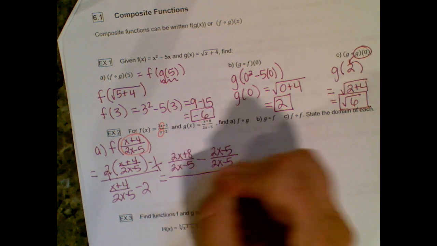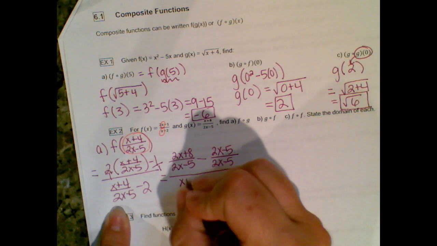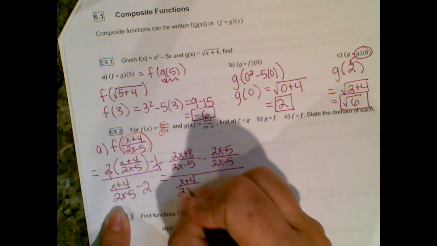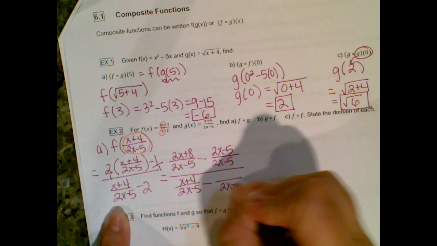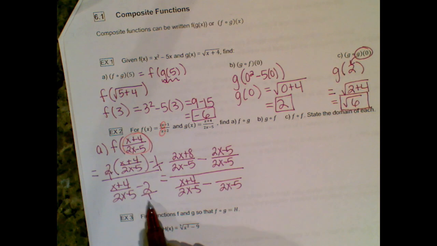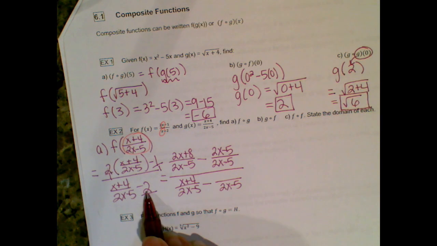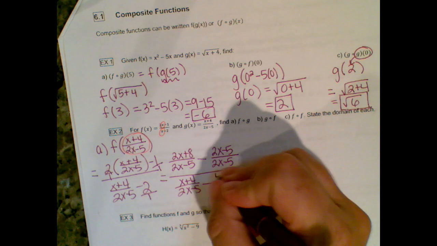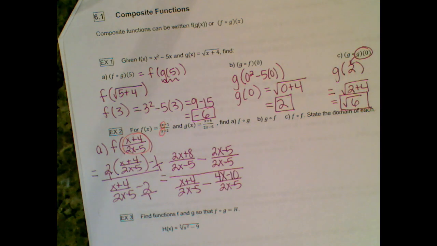The denominator, same idea. I need to have a common denominator, but this time, because it's 2, that's like 2 over 1. So I multiply 1 times 2x minus 5. Now I need to multiply 2 times 2x minus 5. So 2 times 2x minus 5 is 4x minus 10.